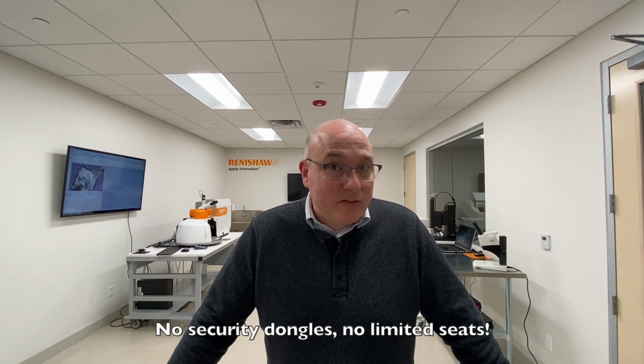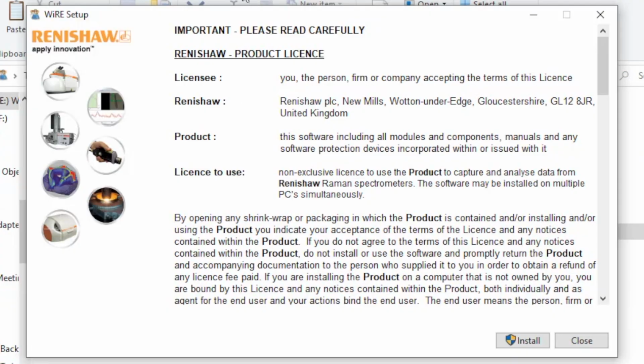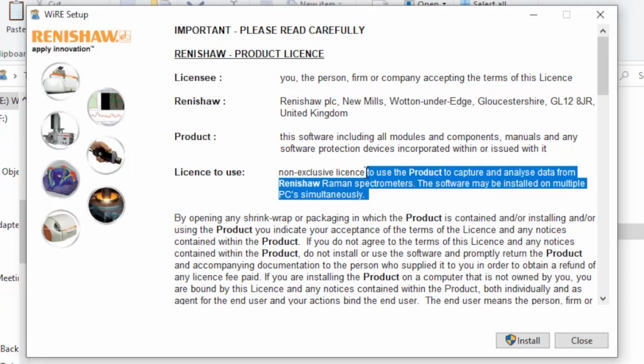Before we get started, there's a couple things that you might need to know. One, this is okay. You can install multiple copies of the Renishaw WiRE software. The license in the program clearly states this. It says the software may be installed on multiple PCs simultaneously.